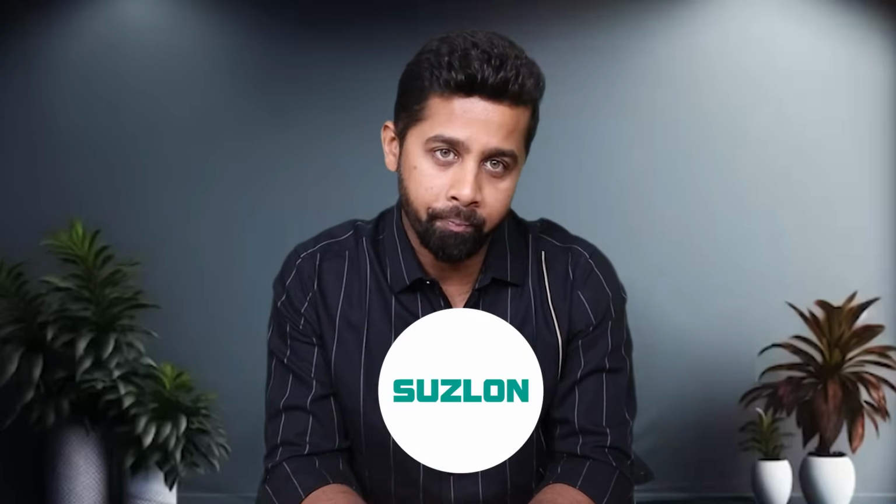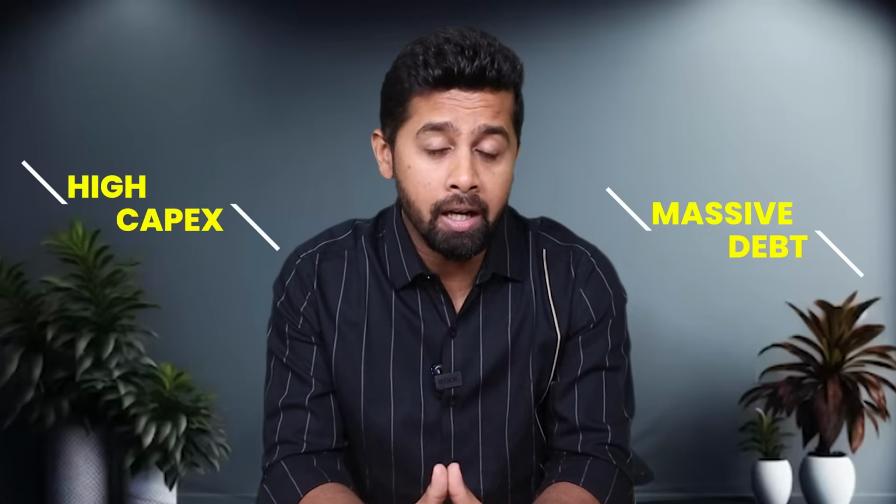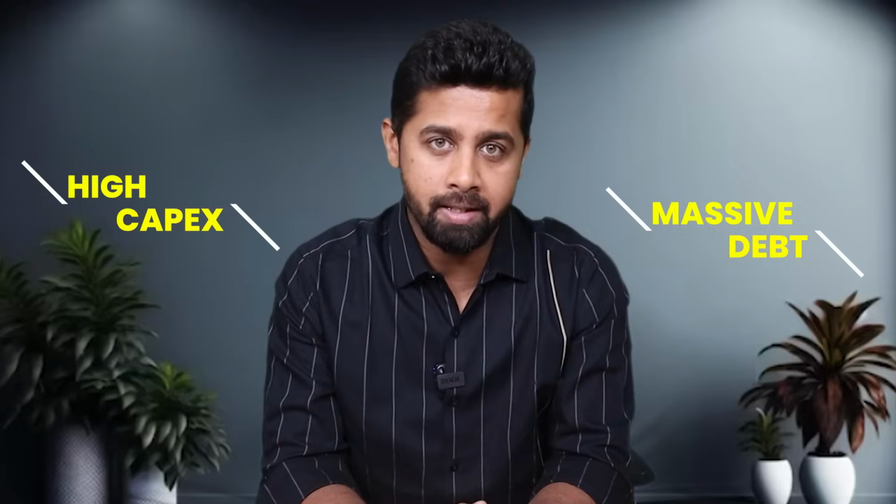Then look at Suzlon. It fell from 400 rupees in 2008 to 2 rupees in 2019. Again, the reason was high capex, and hence the company took massive debt. But when the business struggled, it still had to pay high interest, and hence ended up in losses. Likewise, there are many more examples of wealth destruction due to high debt levels.